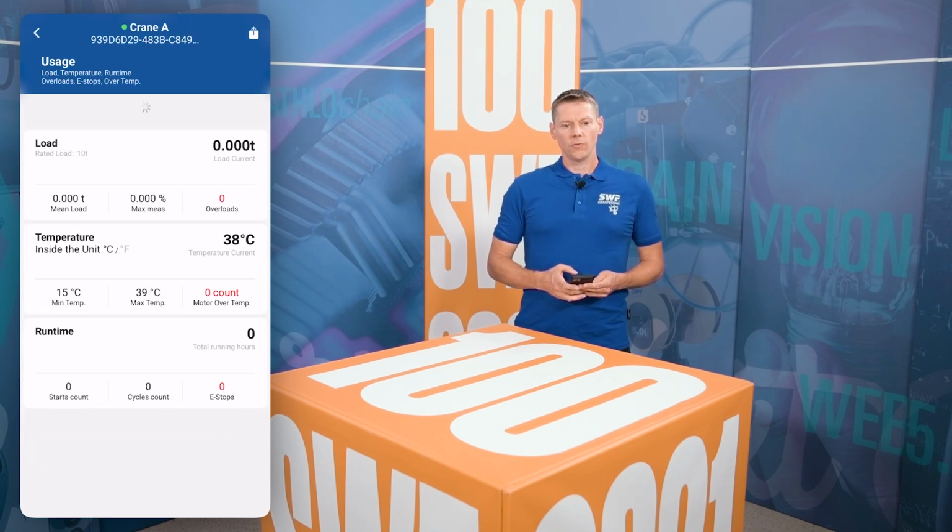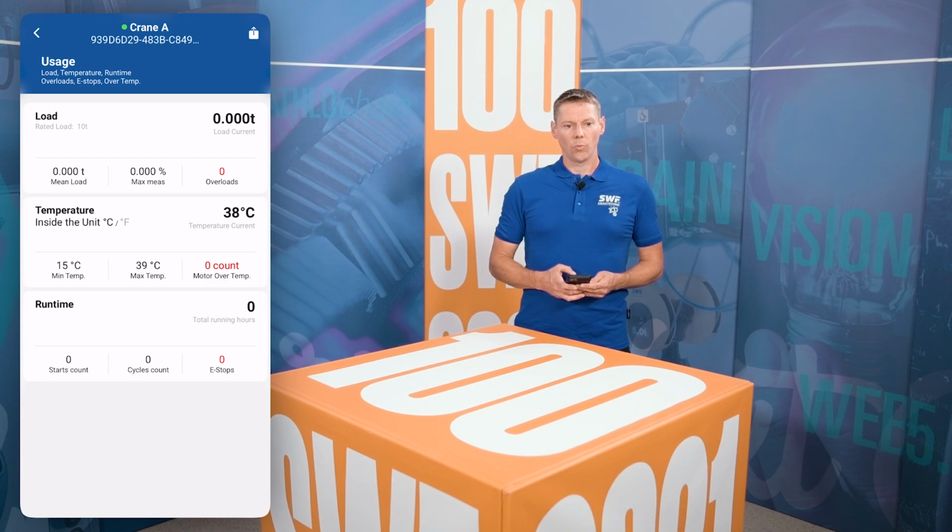Usage. In the usage we can see how much load, how much mean load was handled with that hoist. We can see the current load at the hook. We also see how many overloads happened, how often over temperature occurred or how often the E-stop was pressed during the lifetime of the hoist. Also visible are the total start counter and the cycles of the hoist itself.